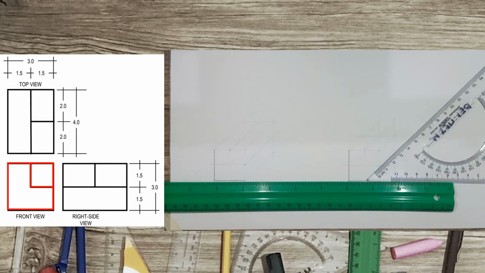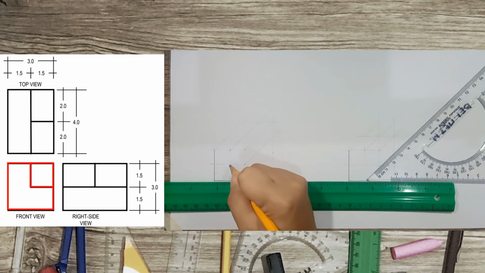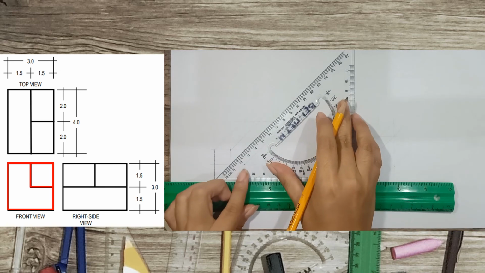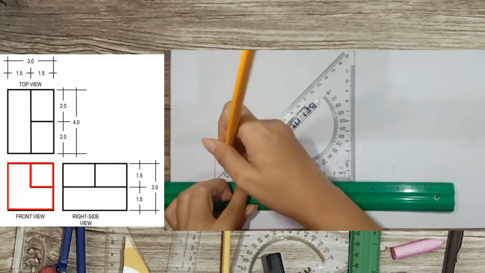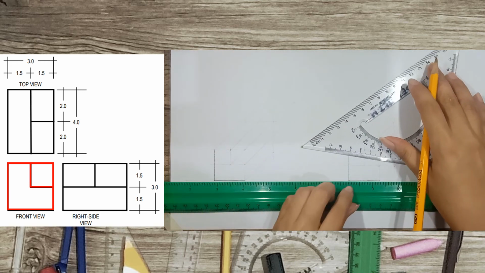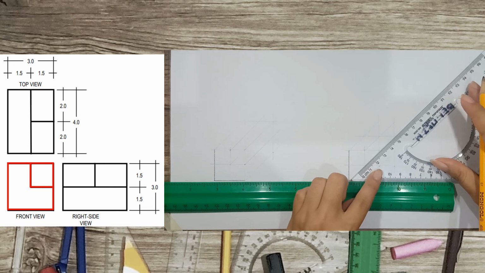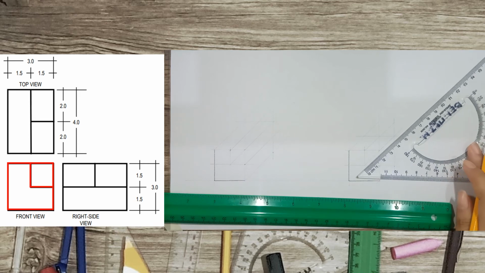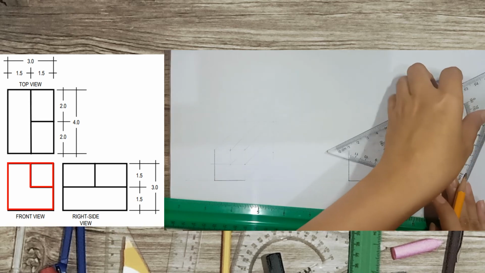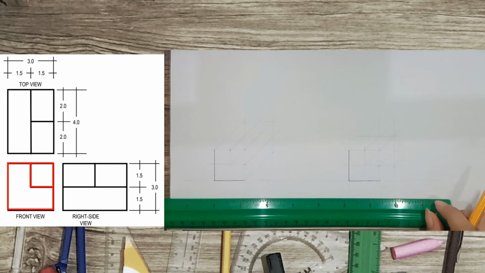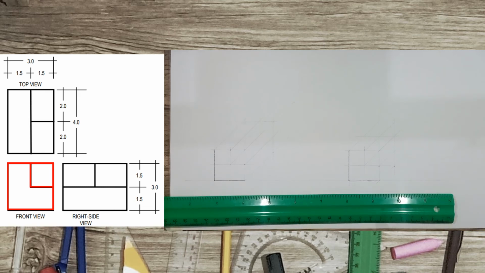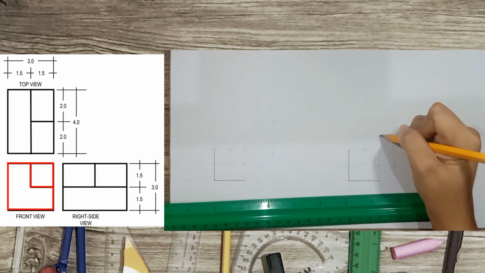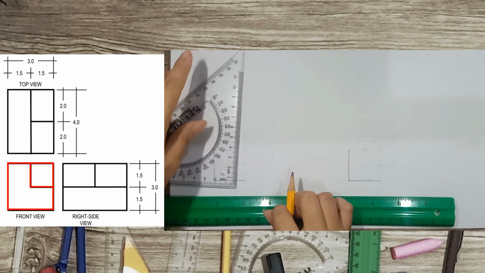What else should we project? Okay, so we still have this intersection. Okay, so it's already projected. And then this one. Okay, there. So what else should we project? What do you think? So we have to project this intersection here and then here. Just project it vertically or downward.